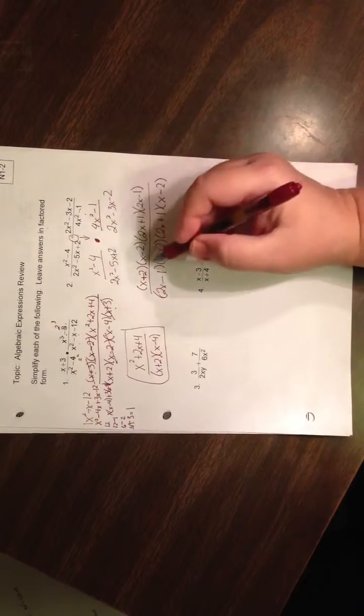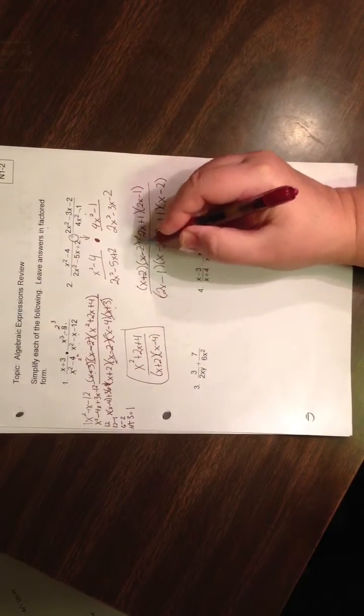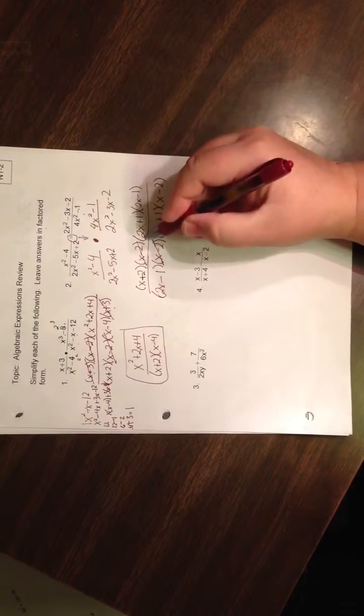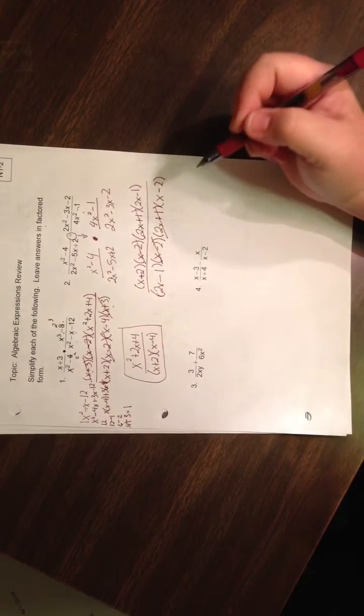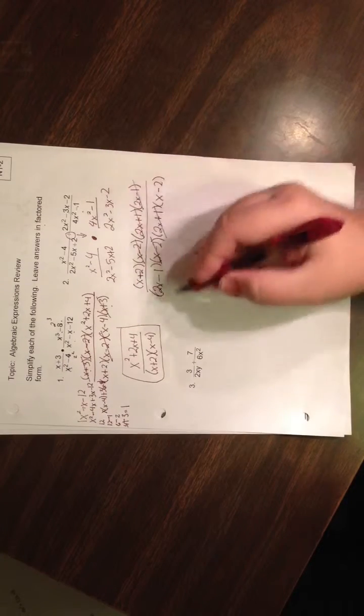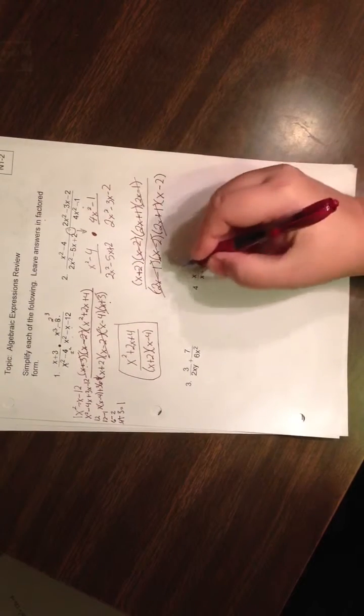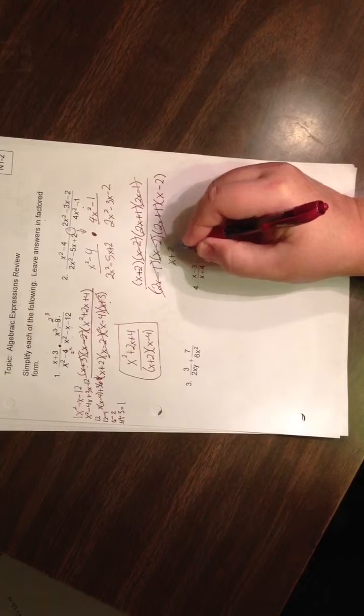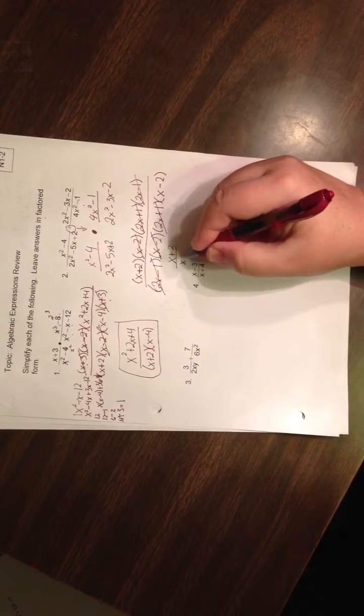Okay, so that's its factored form. Now we go about the business of dividing out. So x minus 2 divided by x minus 2, 2x plus 1 divided by 2x plus 1, 2x minus 1 divided by 2x minus 1, which simply leaves x plus 2 over x minus 2.